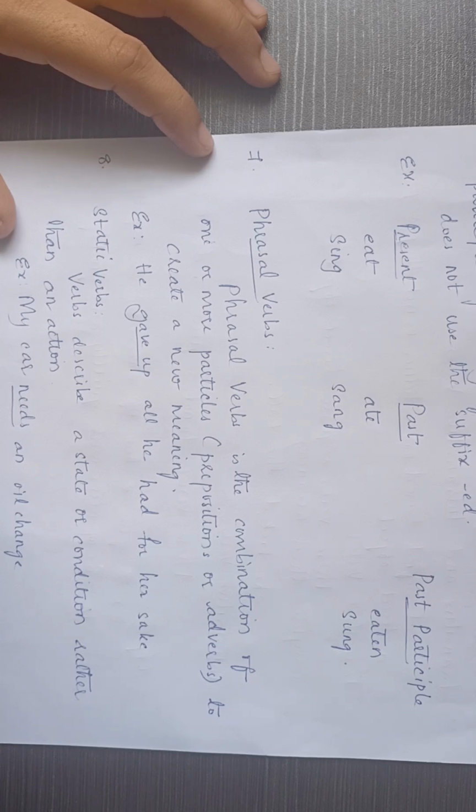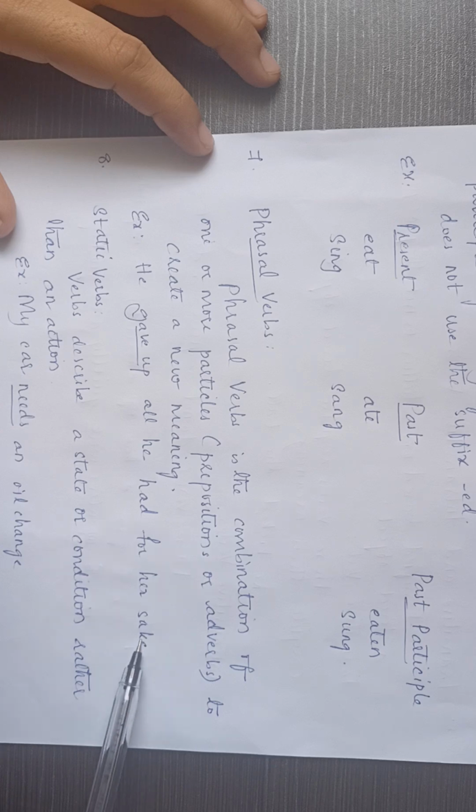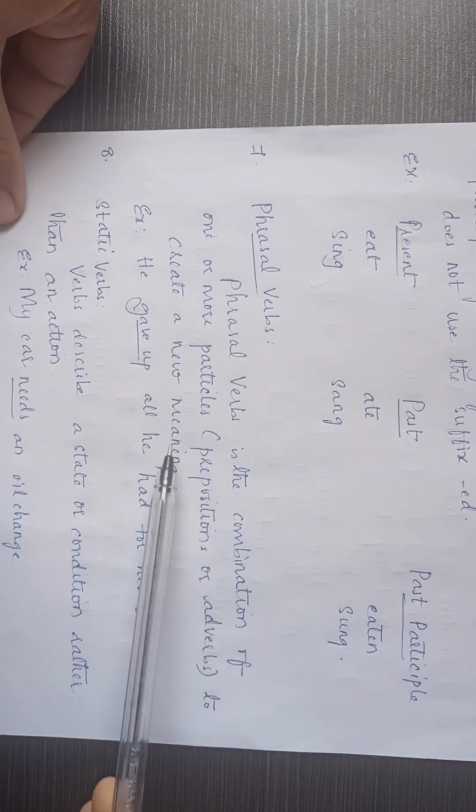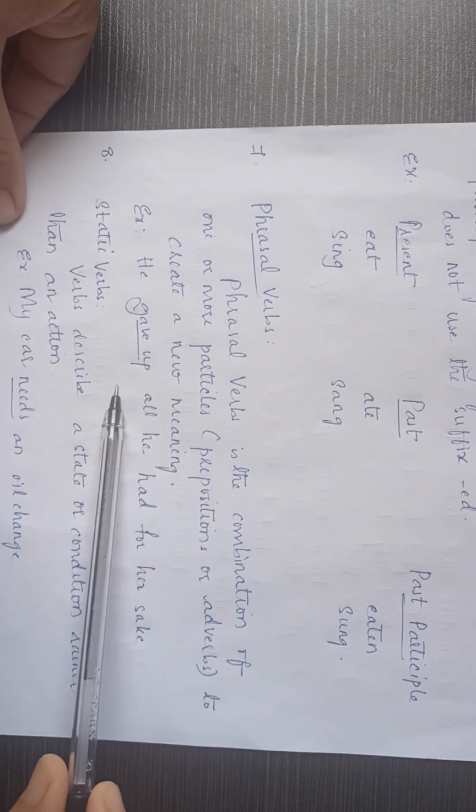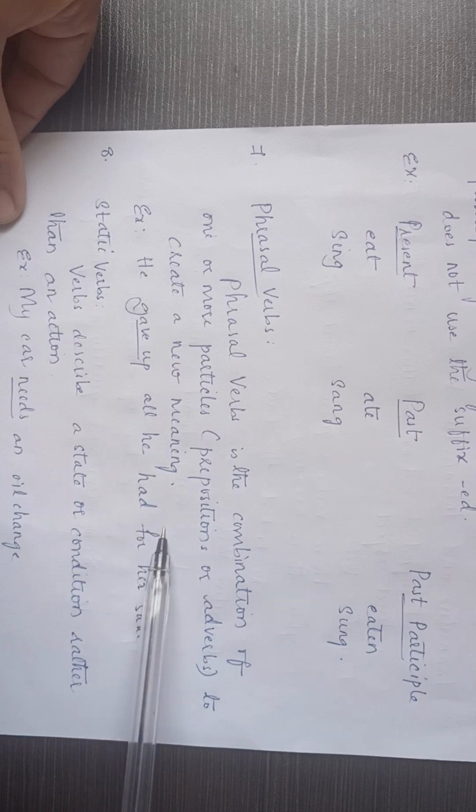Example, he gave up all he had for her sake. So here, gave up means quit or forgo. Here, the verb gave up gave a new meaning to this sentence.